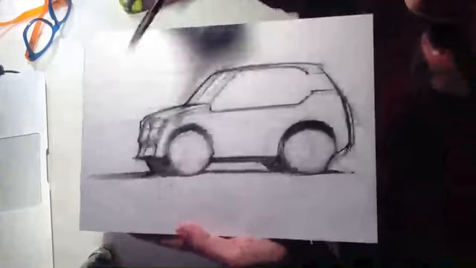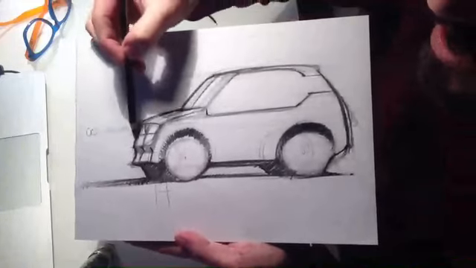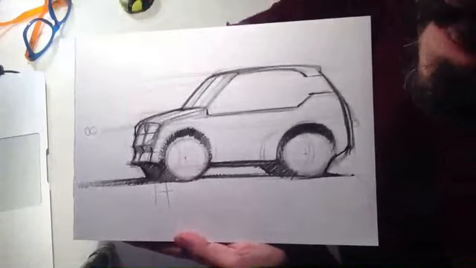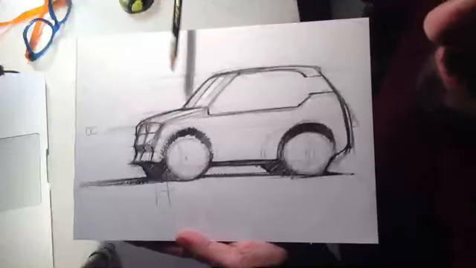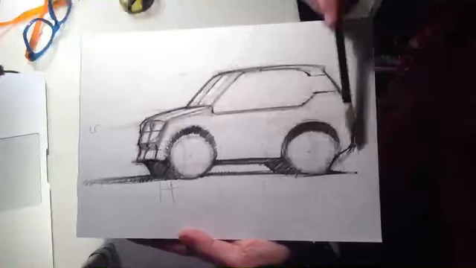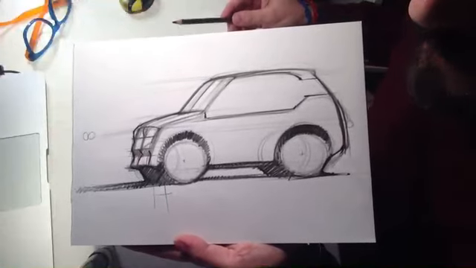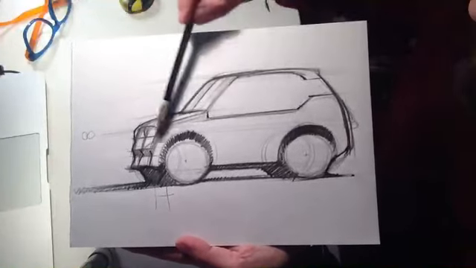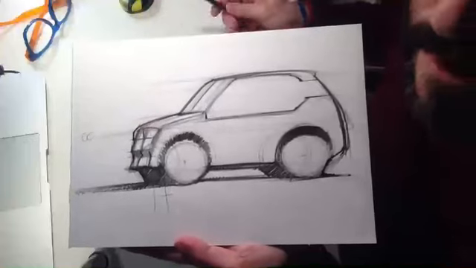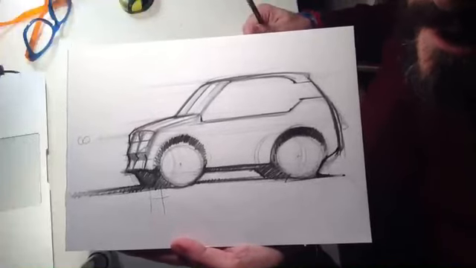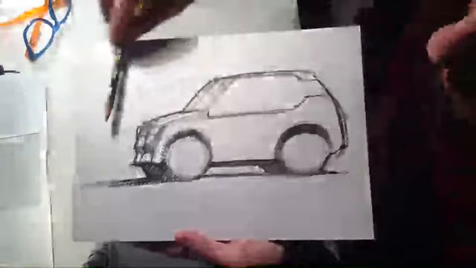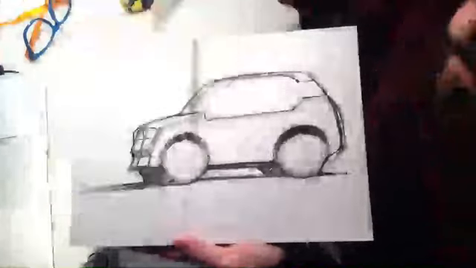I made a very little modification on the section here. And now the car has a better balance in the front compared to the section of the back. Before it was a little bit flat. So now I'm gonna apply a little bit of shading there so that it shows that this part is 3D, that it's coming down and then coming out.